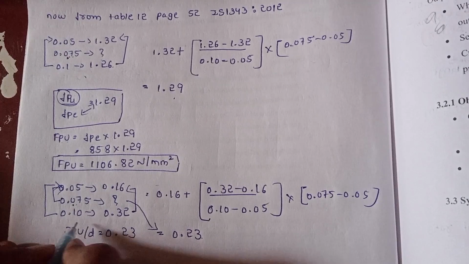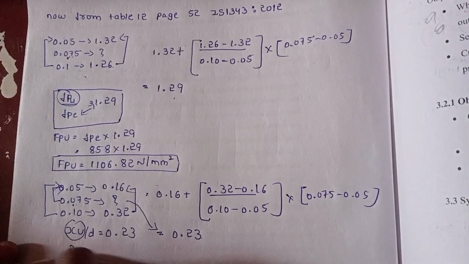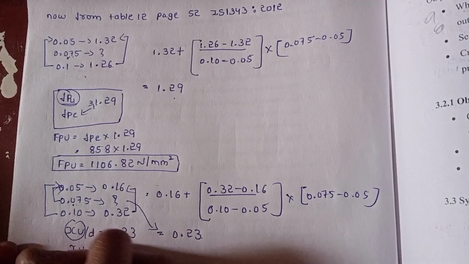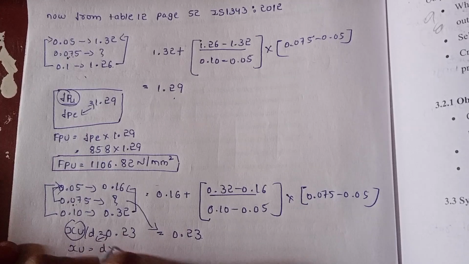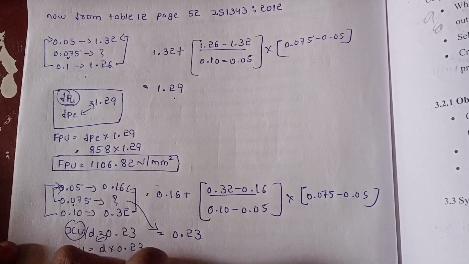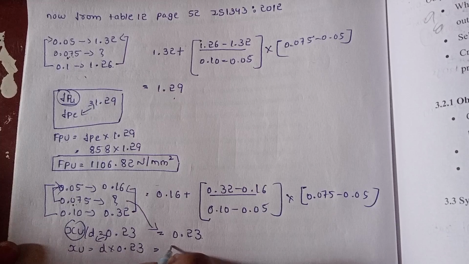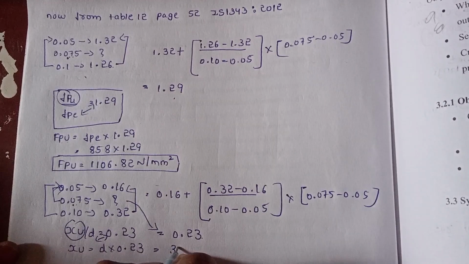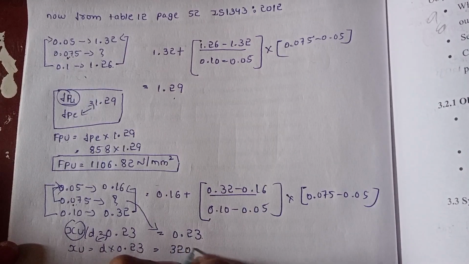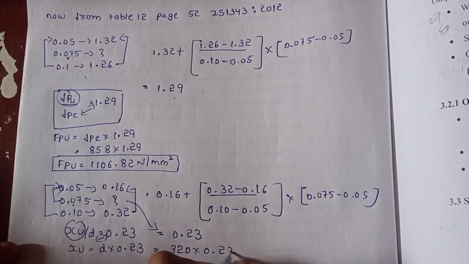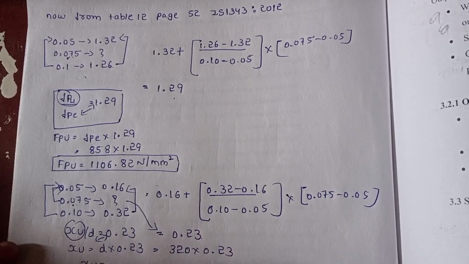Now we want the XU value. So XU equals, again by cross multiplication, D into 0.23. The D value is given in the question, 320 into 0.23. Now we got the answer as 73.6 mm.